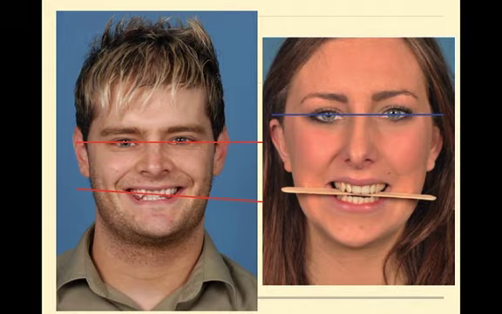As we can see in this patient, we can ask her to bite on a tongue depressor, and we can compare that to the pupillary line, because that's going to affect the surgical movement that we're going to do. And you can see here that there is a maxillary canting, or a cant in the occlusion, and the occlusal plane is tipped downward on the right side.